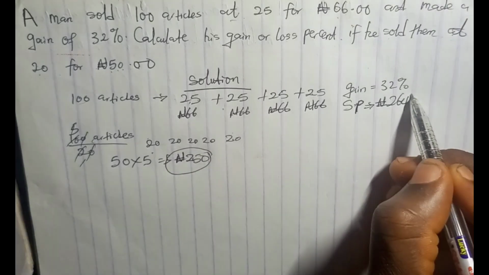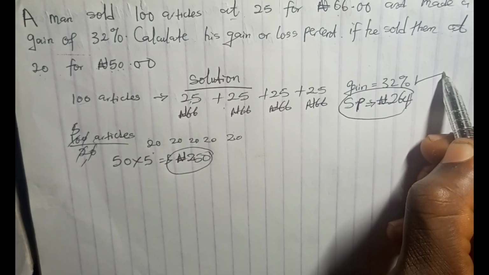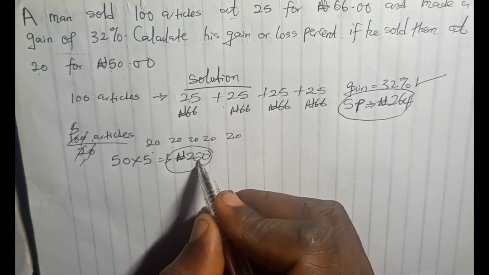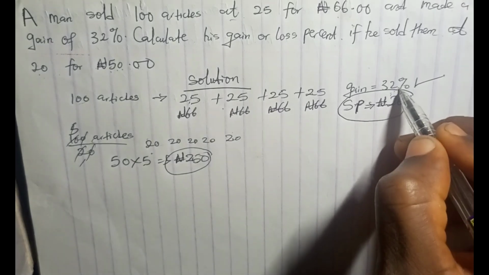Now they said that when he sold them at 264 naira, he gained 32%. Is that clear? Now what they are asking you is, what would be the gain or loss if you sold all of them for 250 naira? Is that clear? Now let's tackle here. We'll tackle the question from here.